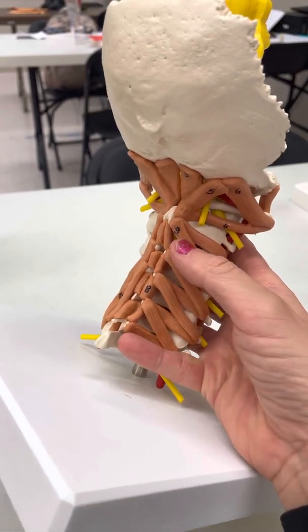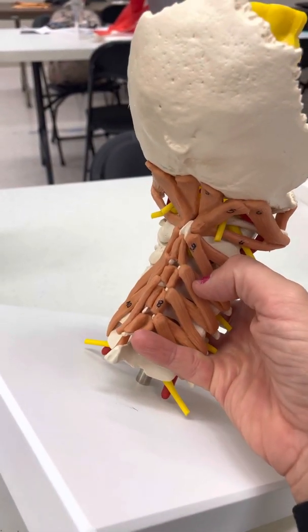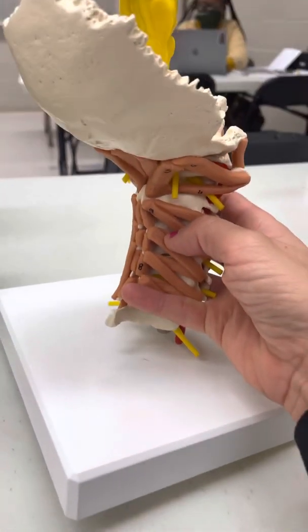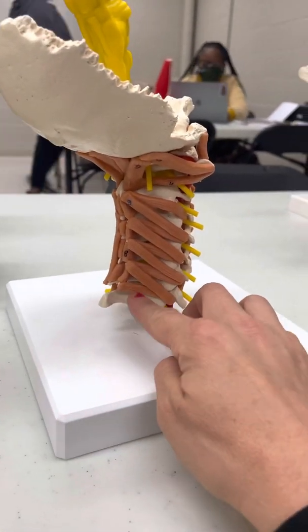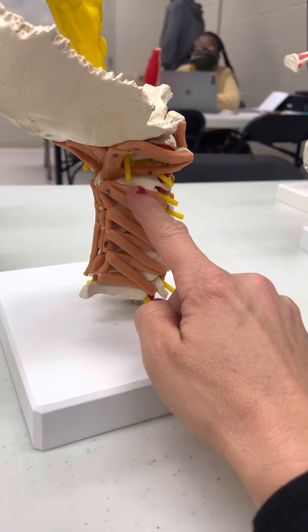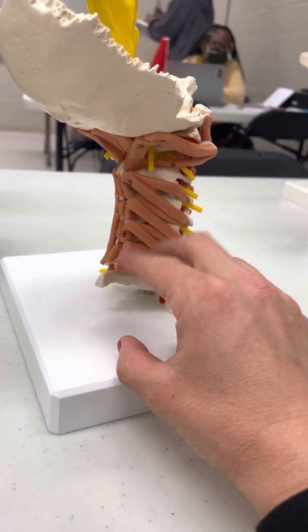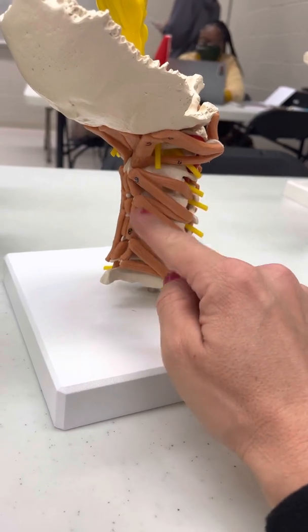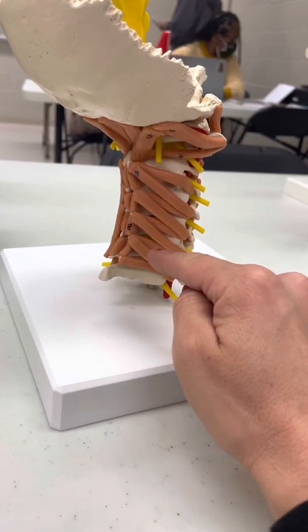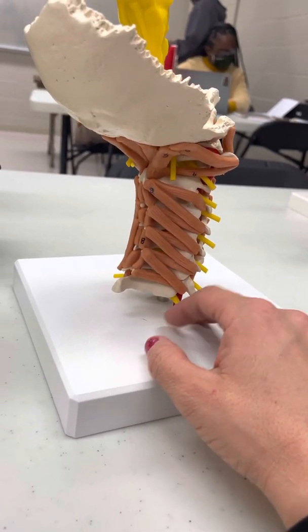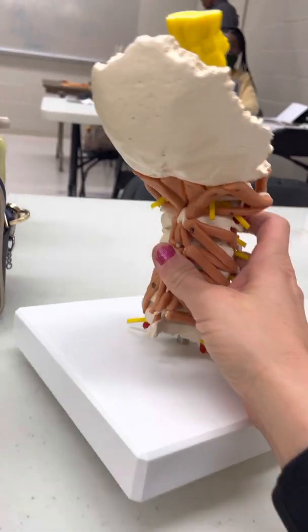And then number 9, we have multifidi. The shorter ones here, we have rotatores. And those bilaterally are going to extend the spine or hold that cervical spine erect. And these go all the way up, all the way down the spine. And then unilaterally, they're going to rotate the spine to the opposite side.